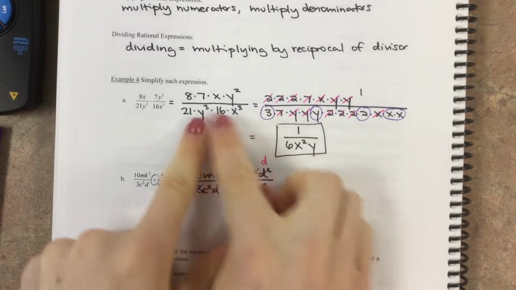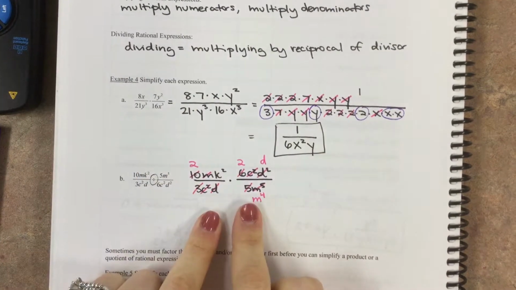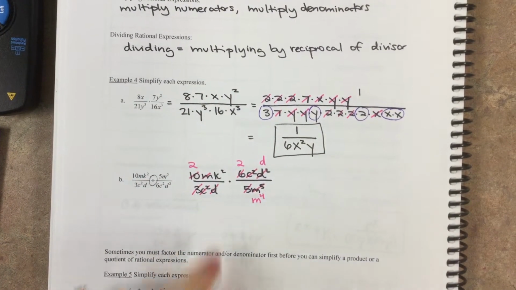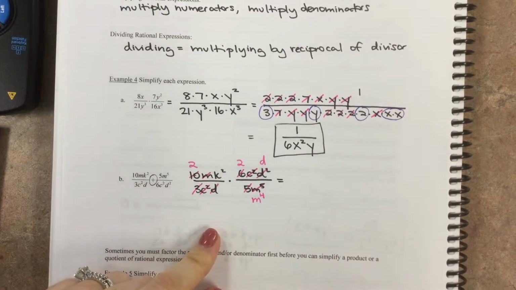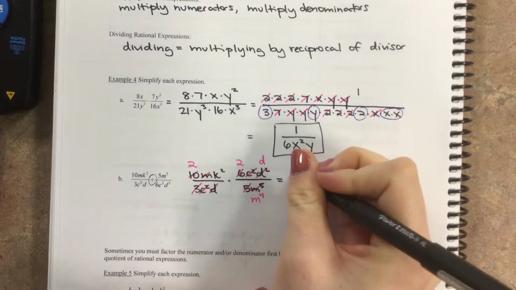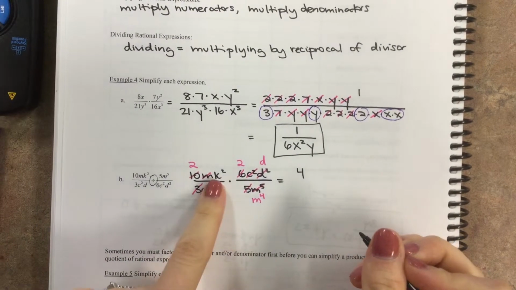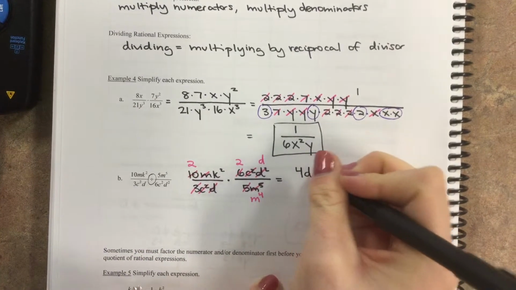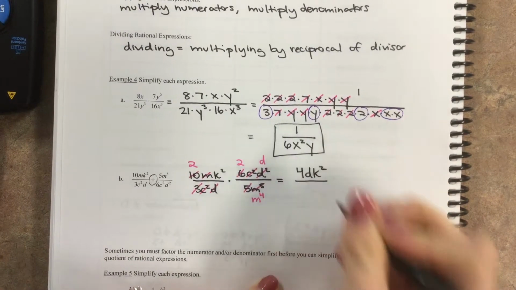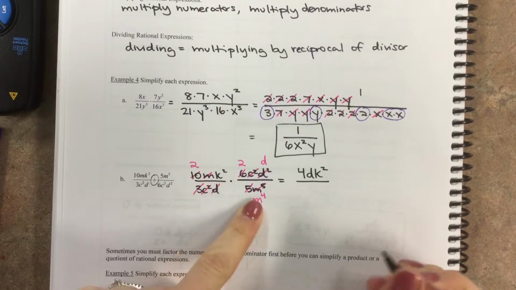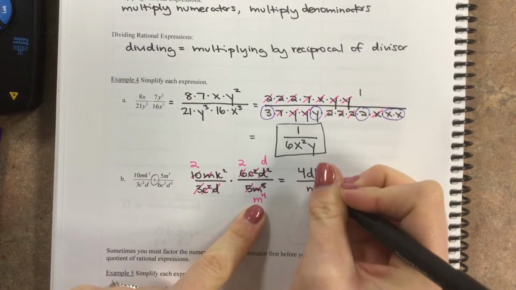Now, notice this one I said I would multiply first, then cancel. This one I said I was going to cancel first and then multiply. So that's what I'm doing here. So now I can multiply everything together. So I've got 2 times 2 is 4. And then I have a k squared and a d. Those are the only things that I was left with. And then in the denominator, this all canceled. This is just an m to the 4th.